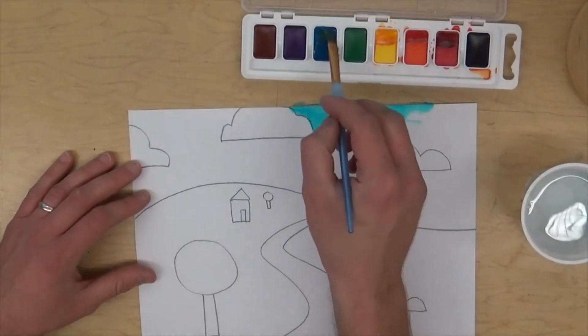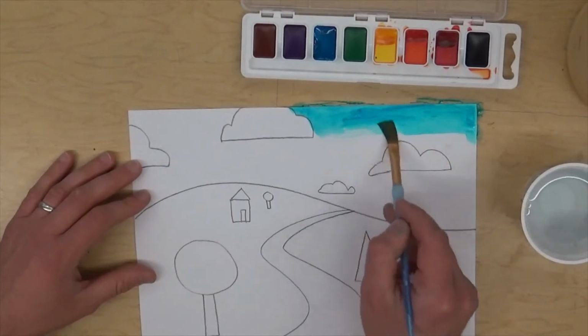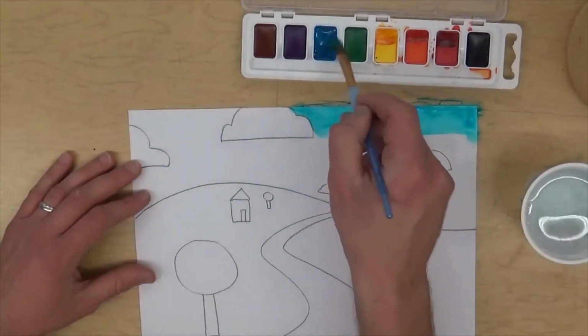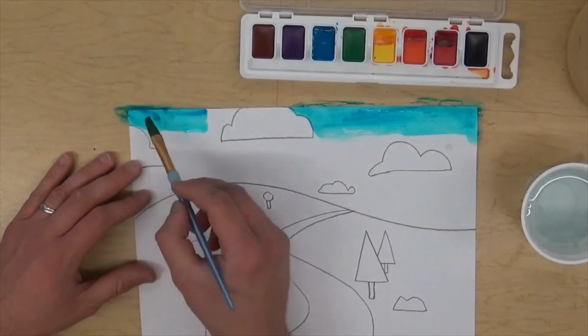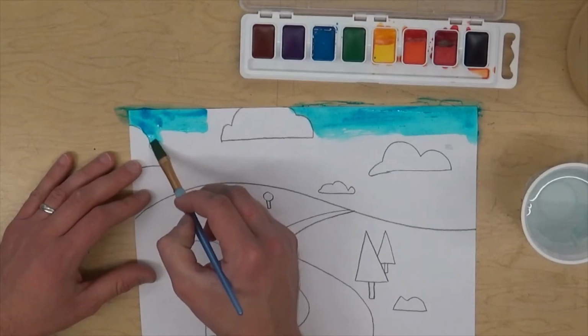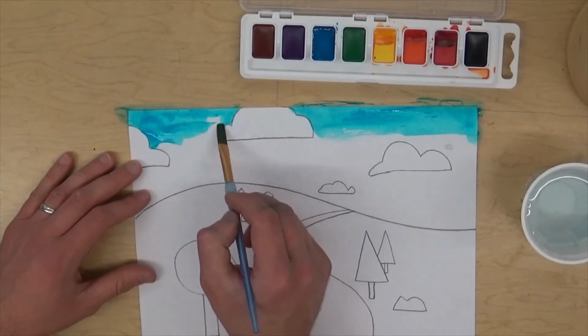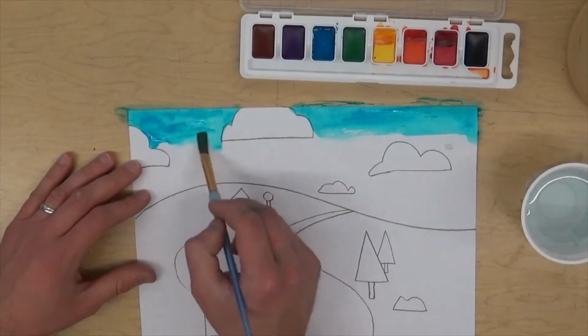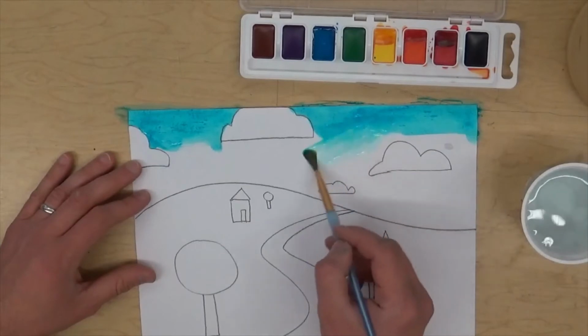And this is kind of hard to do. But if you can do this trick, it's going to make it look even more real, because the sky in real life is dark blue above you, but then when it gets closer to the horizon, it actually gets lighter. It turns into a really, really light blue. So as I go down, I'm just going to use more and more water.